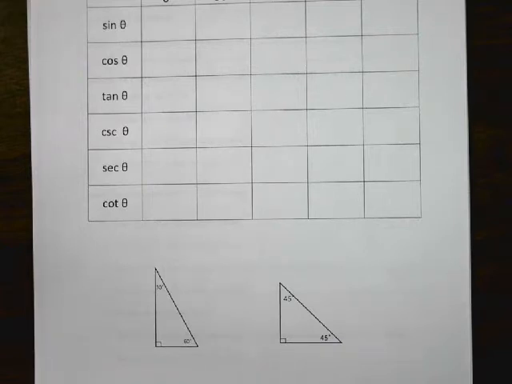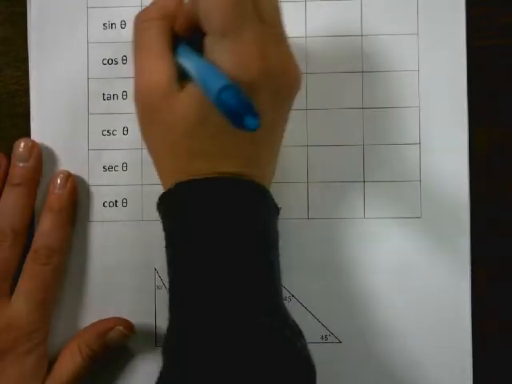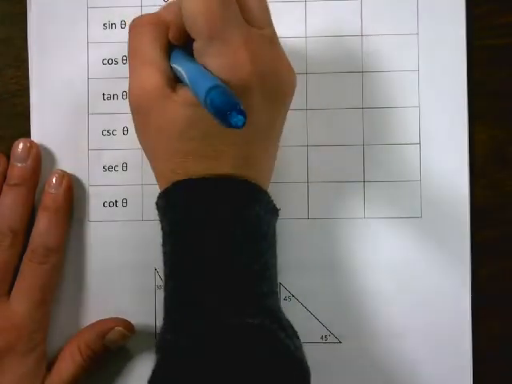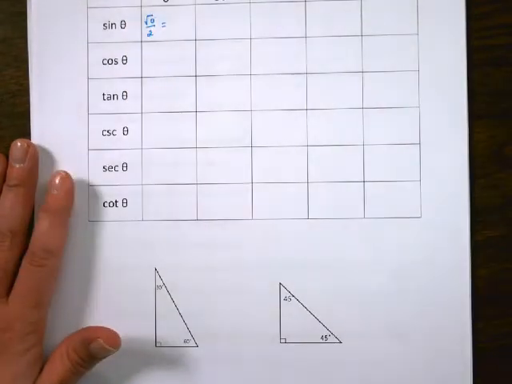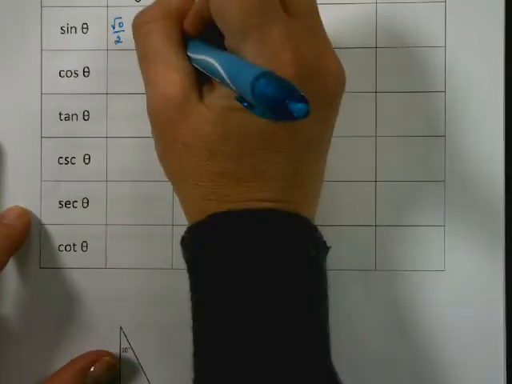Okay, so here we go. As we noticed, the square roots went up by 1, right? So let's do that same thing. Square root of 0 over 2. Well, as Thomas just said, the square root of 0 is just 0. So this first one is 0.